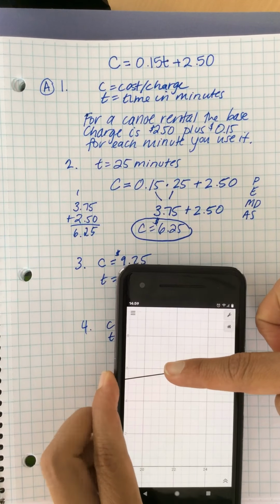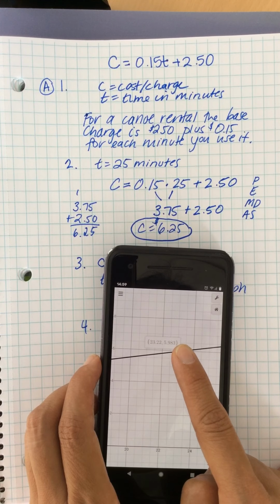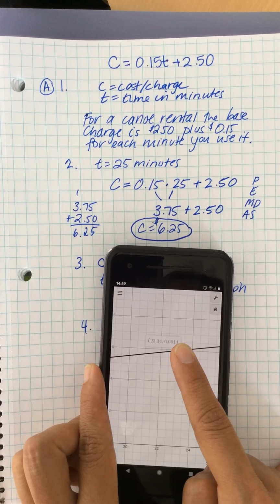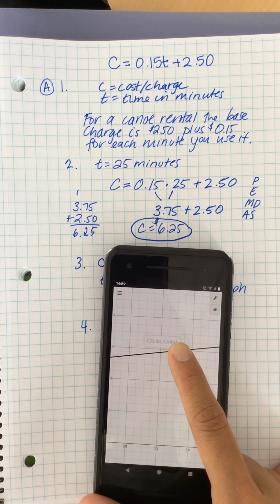I'm trying to get my cost to be $6, right? So you guys, I can't grab it there. Let me see. There we are. So it's getting close to 6. Ooh, I just went over a little bit. See if I get exactly on 6. So I can look at this. This is as close as I can get to 6. So it's about, if you spend $6 and 0.004 cents, it's 23 minutes you can be in that canoe.